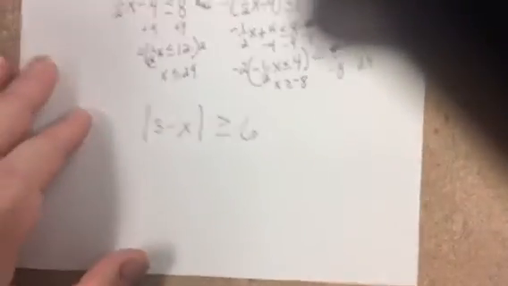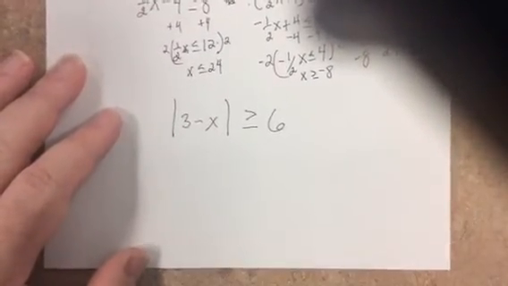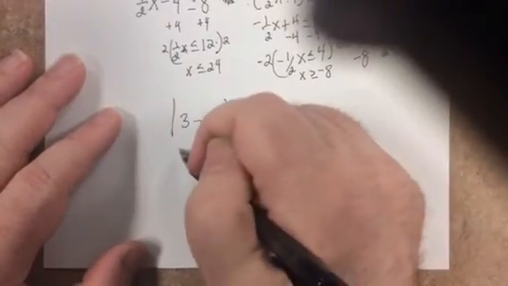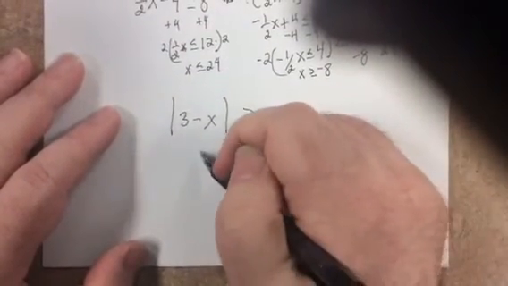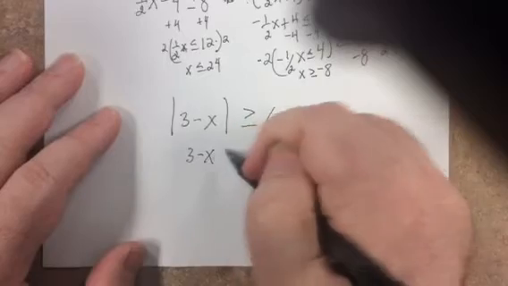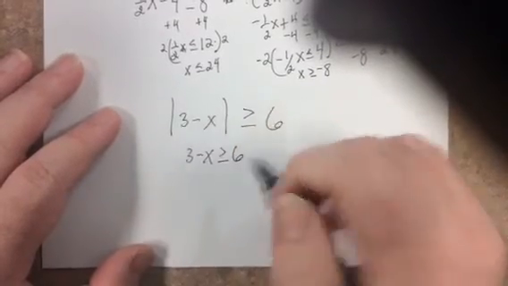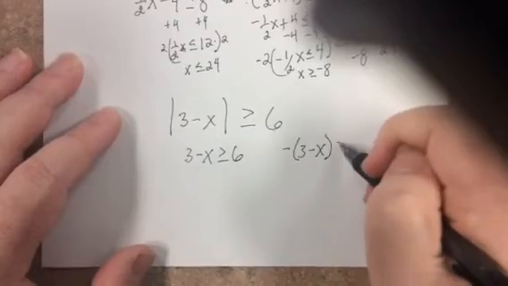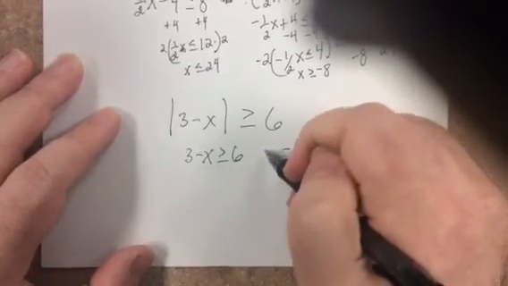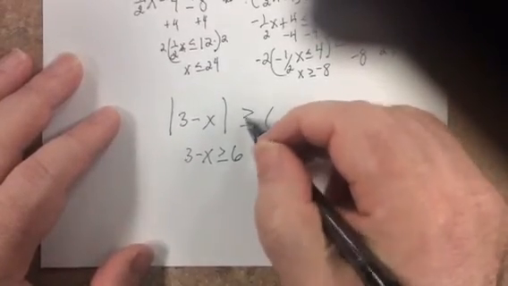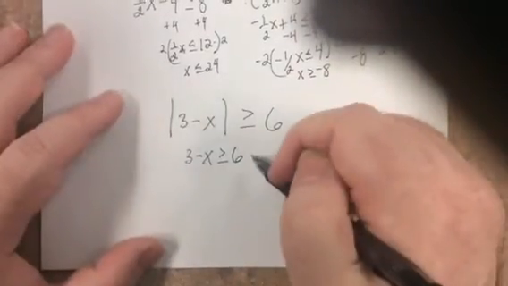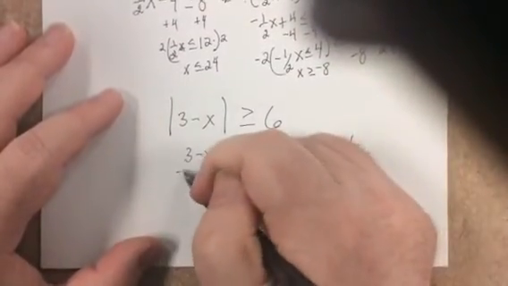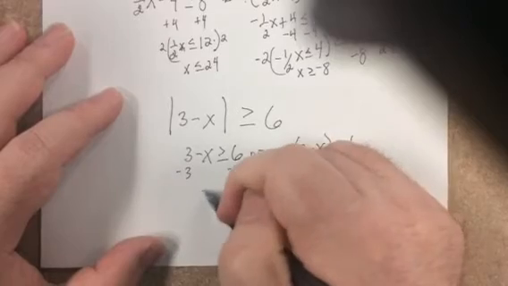Now this one, okay, you go ahead and do it, then I'll do it. Okay, so let's see, absolute value, you got to break it up into 2 pieces. Take the opposite. Now I got to connect it with the word greater. It's going away from the middle, and that's always your or. So I'm going to subtract 3.